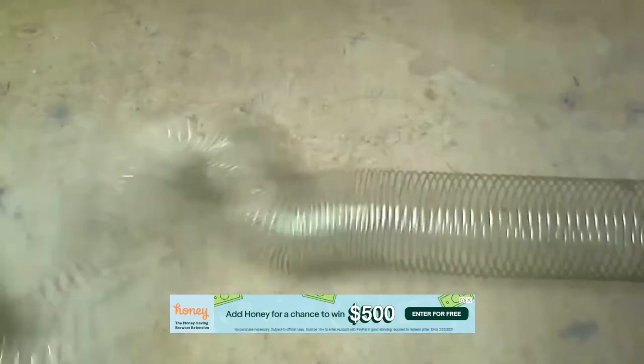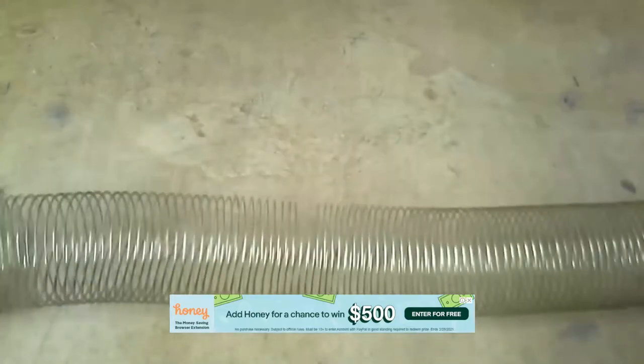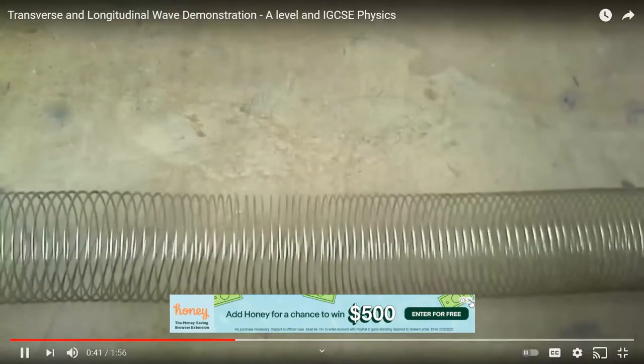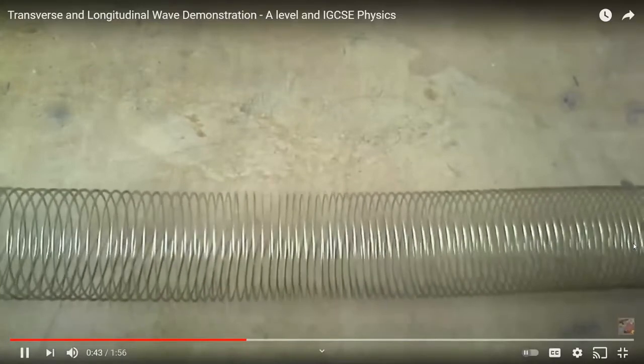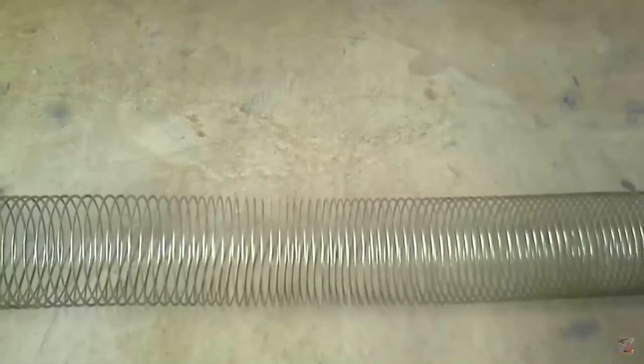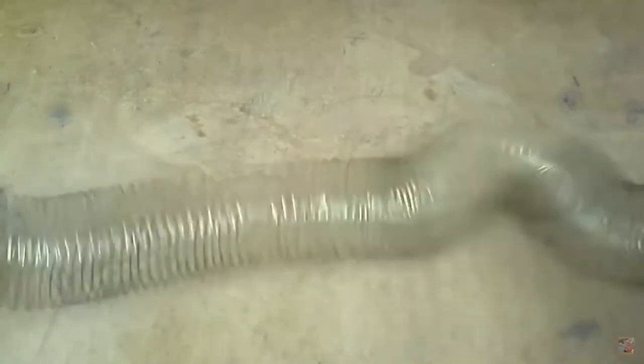So let me give this a go. So you can see the pulses or the waves are moving from the left to the right. So the energy is moving from the left to the right, but the actual slinky itself is moving perpendicular to the direction.